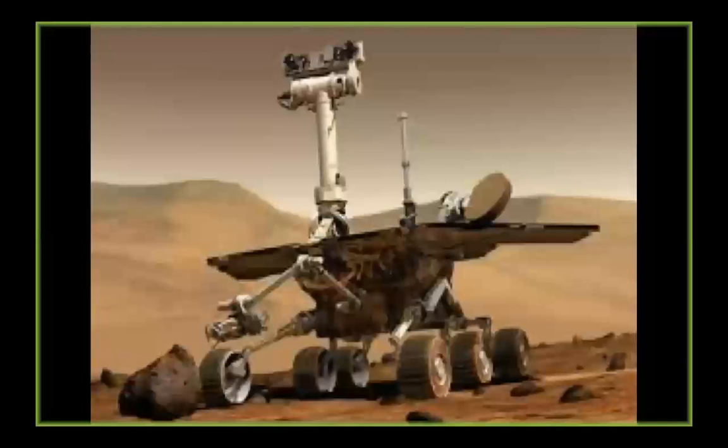Do you know this famous picture? Anyone? Curiosity rover. Yeah, of course, it is Curiosity, and on Mars it has a still camera.